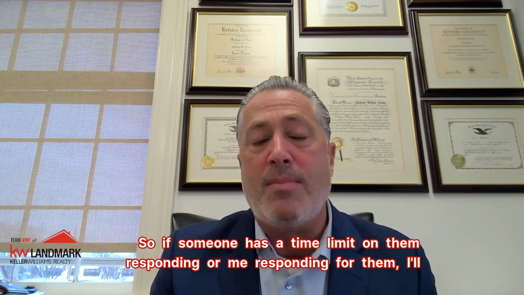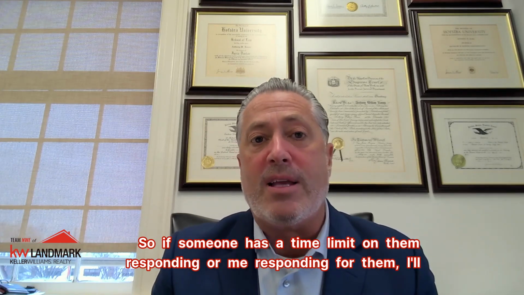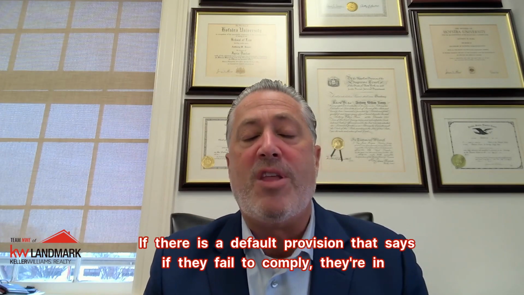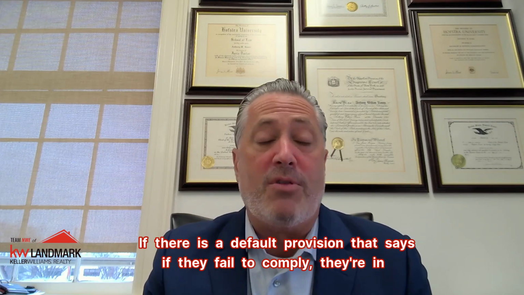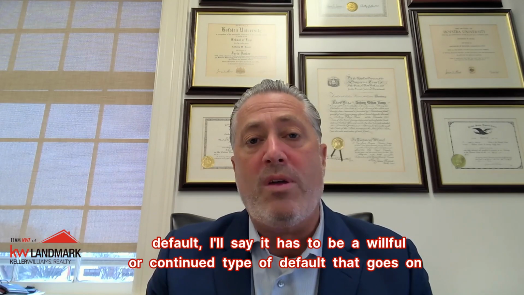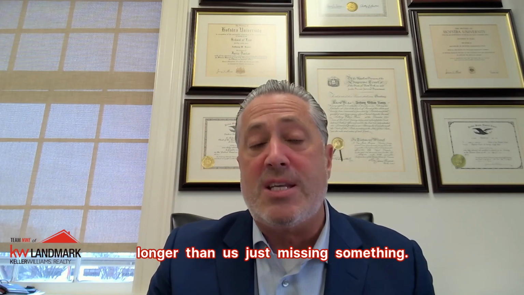So if someone has a time limit on them responding or me responding for them, I'll expand those time limits. If there is a default provision that says if they fail to comply, they're in default, I'll say it has to be a willful or continued type of default that goes on longer than us just missing something.